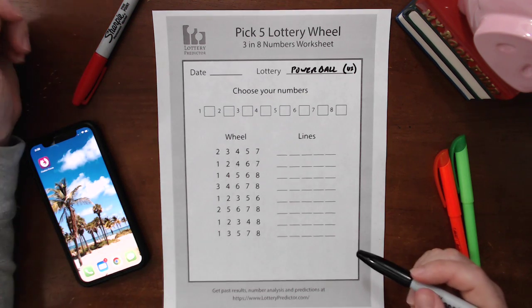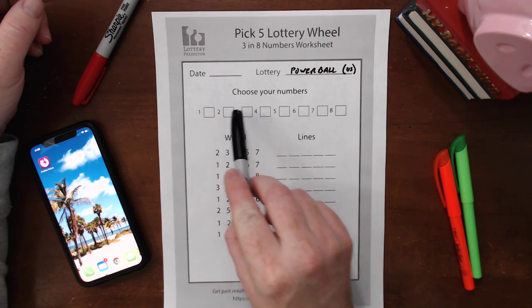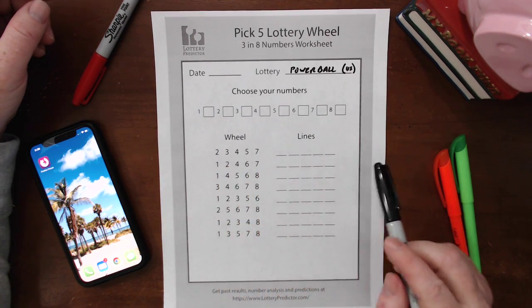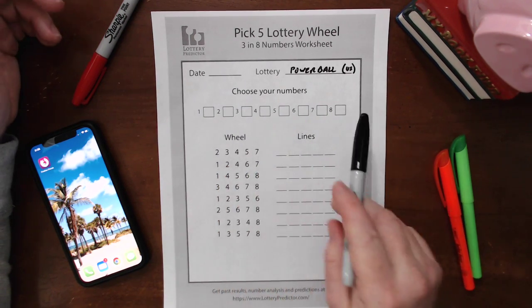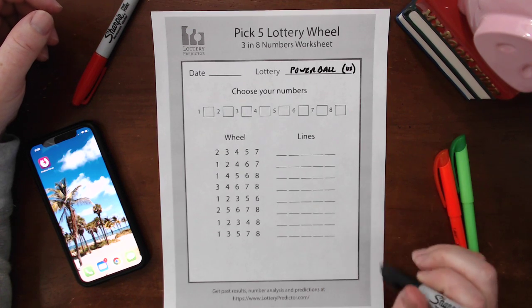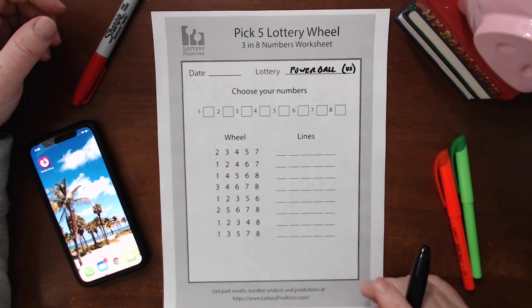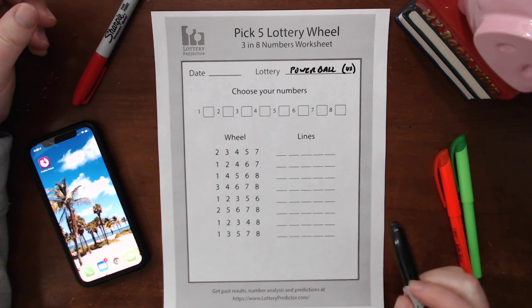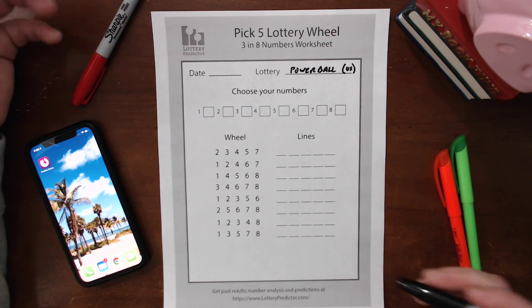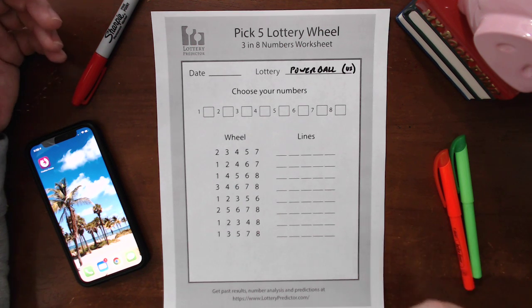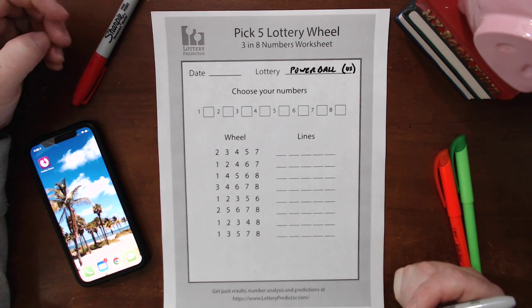So the first step is to go ahead and pick your 8 numbers, which you're hoping will actually be drawn in the lottery. Now there are many different ways in which you can pick those 8 numbers. You might want to use birth dates, or license plates, or some kind of dream word lookup or something like that.